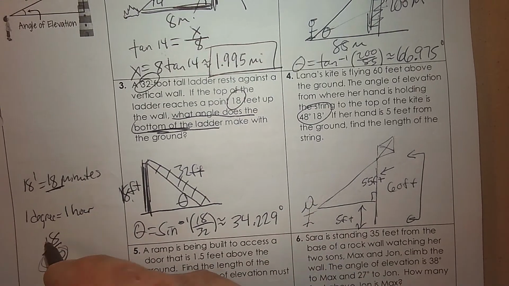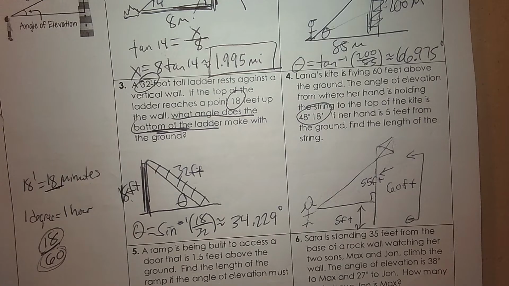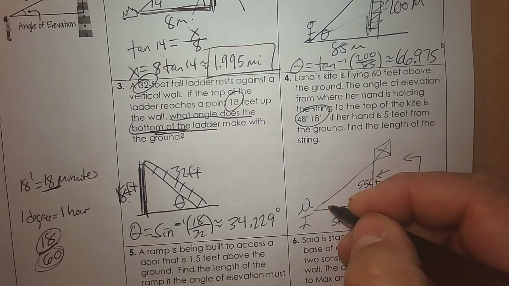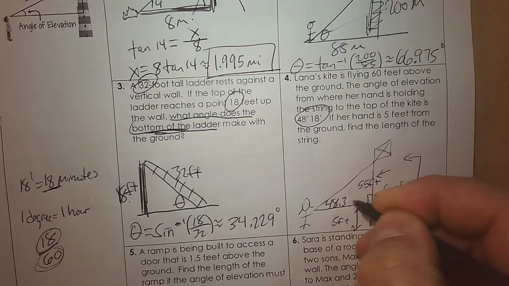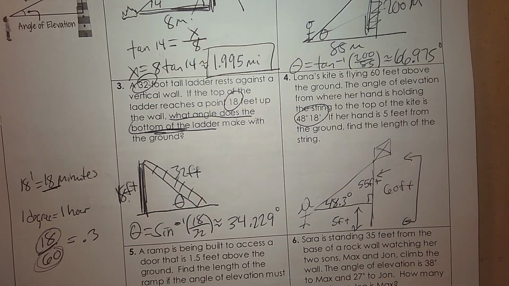But we don't have one rotation. We have how many? So if you go 18 divided by 60, it tells you what the decimal is after 48. 18 divided by 60. So what decimal would that be? 0.3. So this is going to be 48.3.